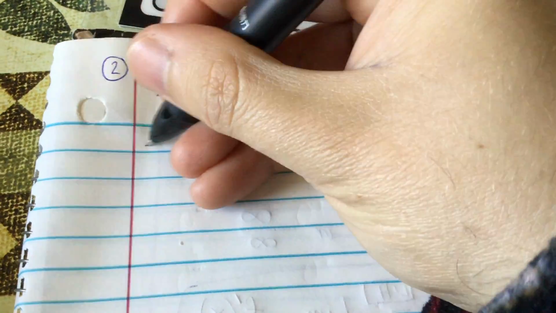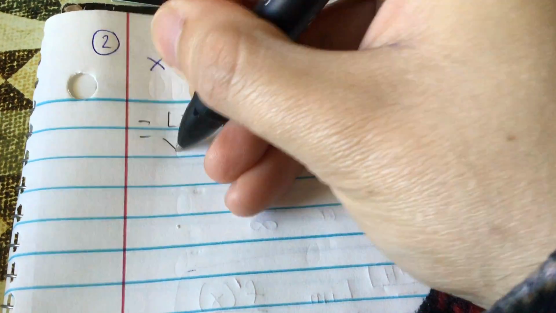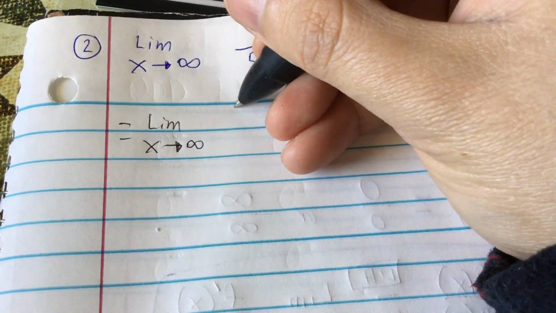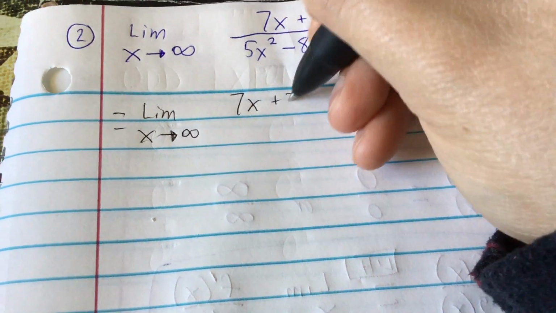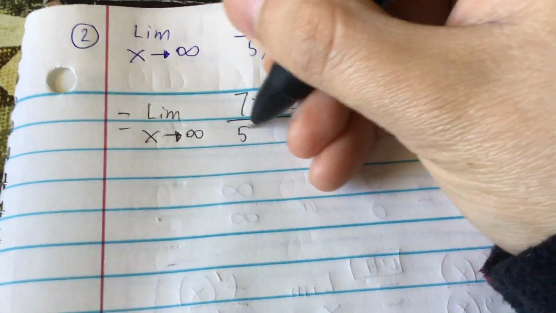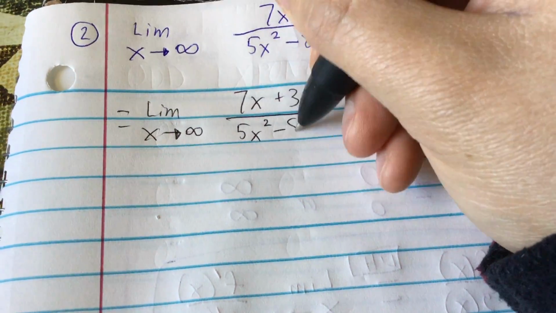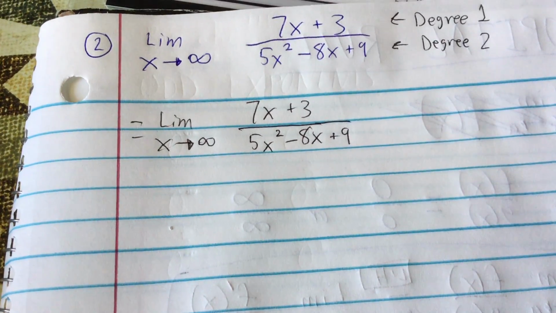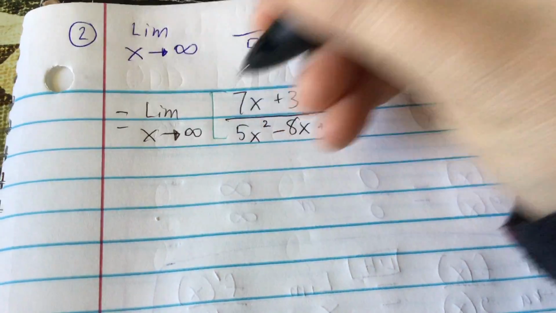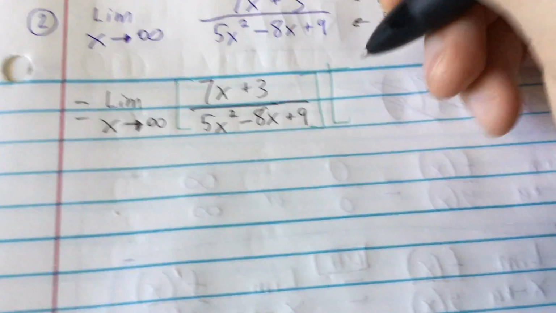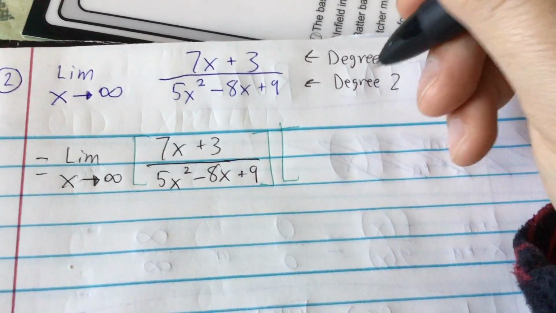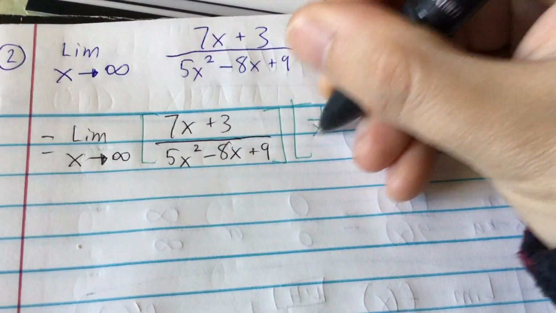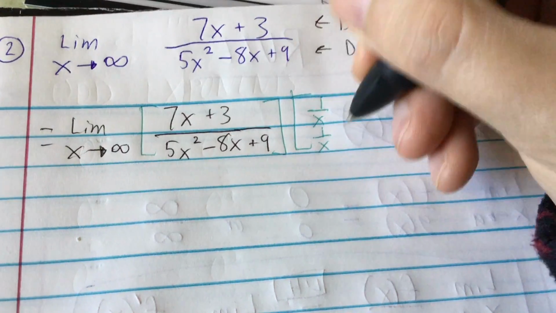So I'm going to rewrite the problem, the limit as x approaches infinity of 7x plus 3 over 5x squared minus 8x plus 9. And I'm going to multiply the top and bottom by 1 over the smaller x degree. So I'm going to multiply the top and bottom by 1 over x to the first.